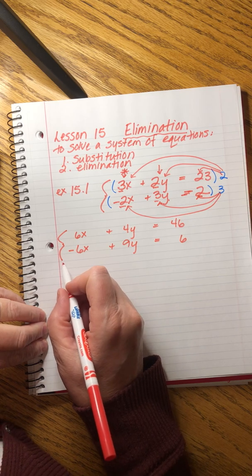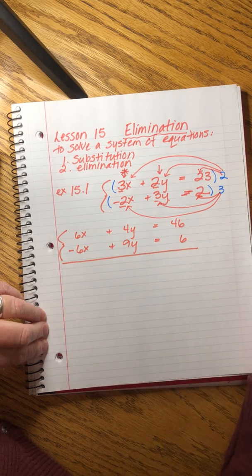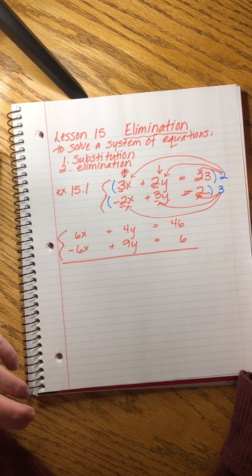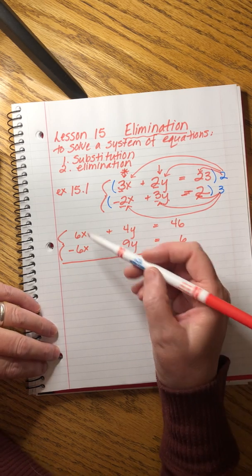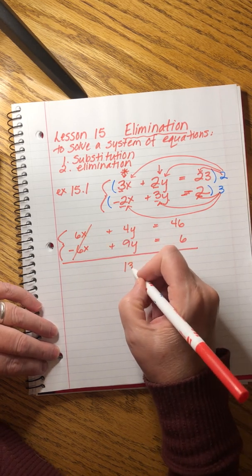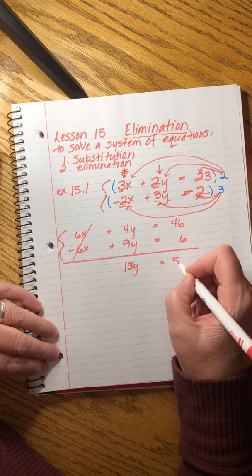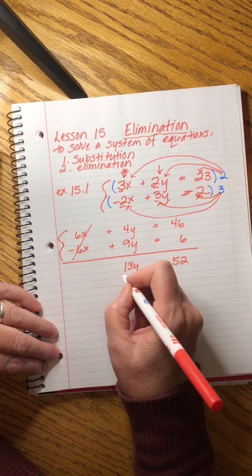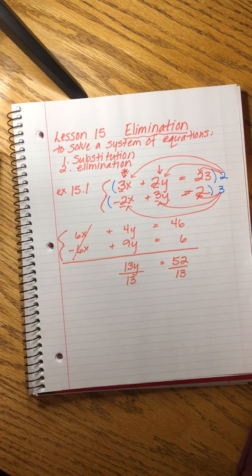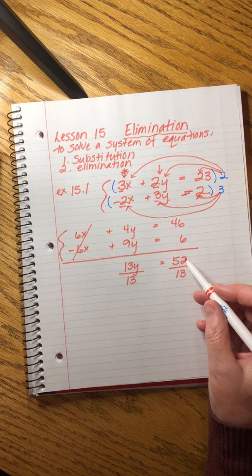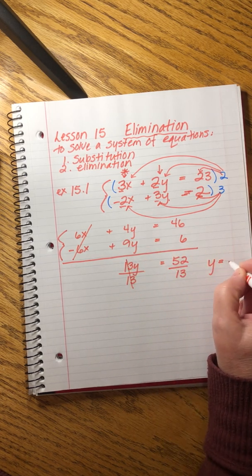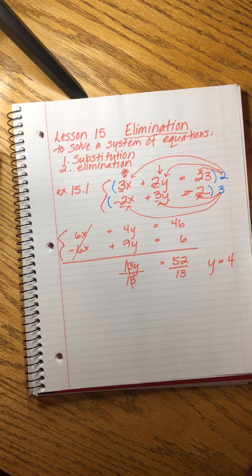Now we're ready to add them. I remember learning to eliminate and thinking, you can add together equations. That seems pretty reckless to me, but you can, and it's fine. When we go to add them, look, it happened just the way we wanted. That cancels. We get 13y. And we get 52. Ugh, those numbers might look a little scary, but if you know your 13 times tables, which I do a little, you know that 13 times 4 is 52. So that is going to cancel, and we're going to get y equals 4.